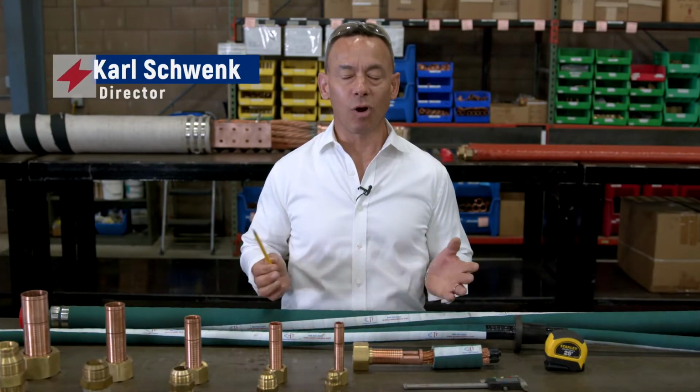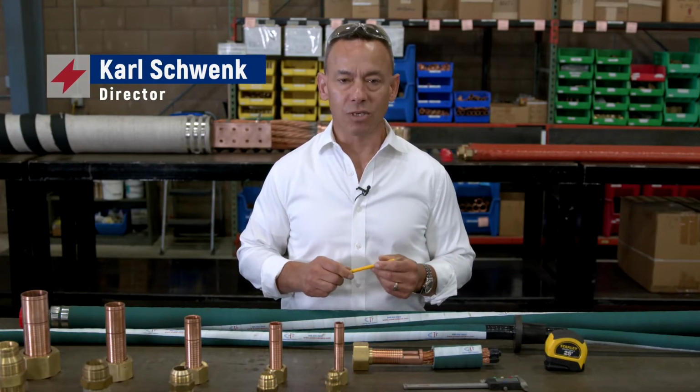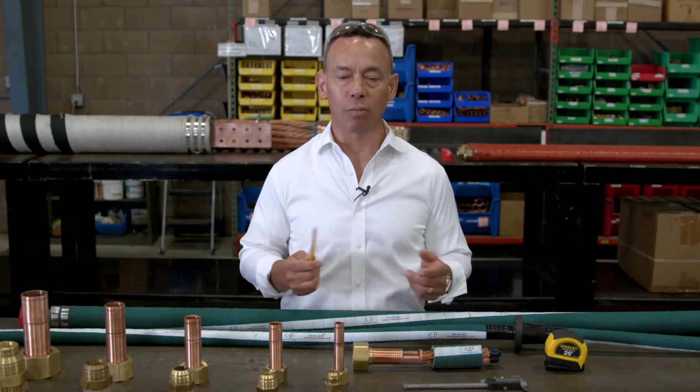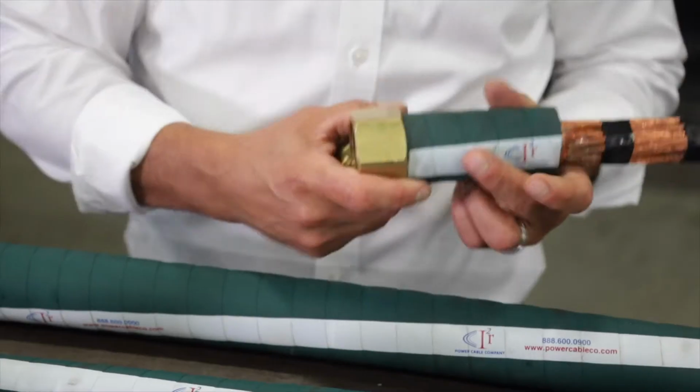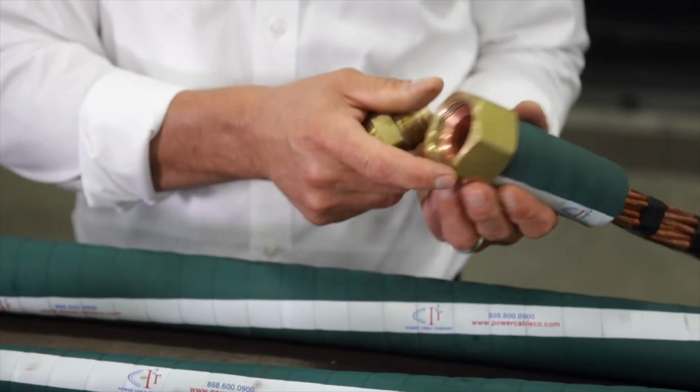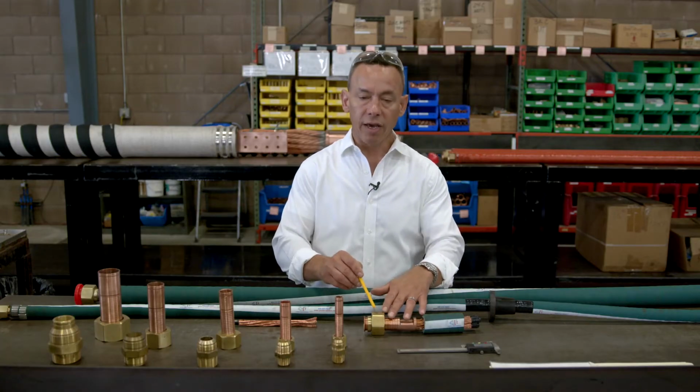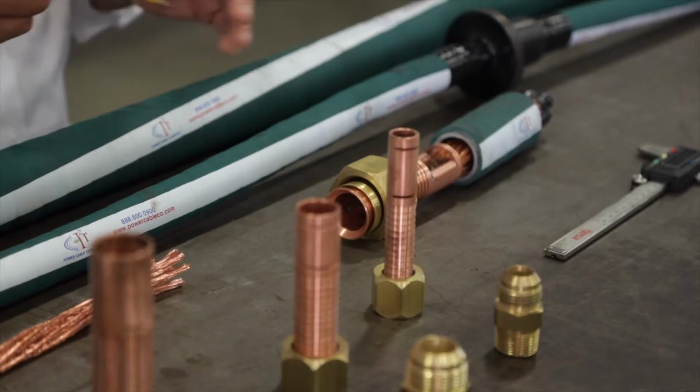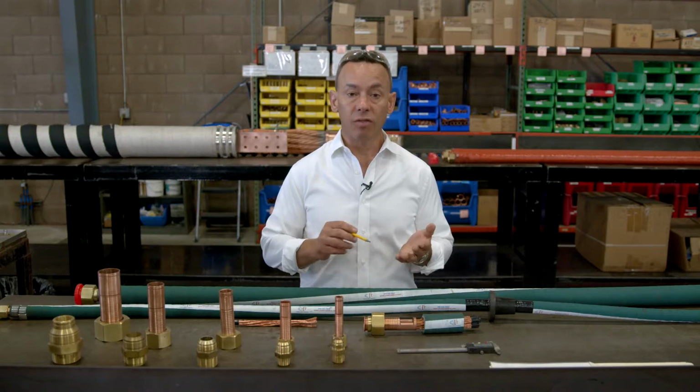Hi everyone, I'm Carl. One of the most frequently asked questions we get here at I2R is how do I properly identify my power cable? If indeed you're running a cable that has a brass hex nut like this and you cannot find any nomenclature stamped on that nut face, then you need to know three things.